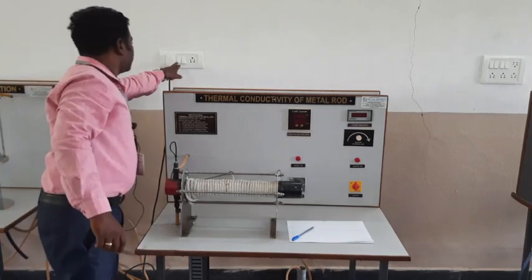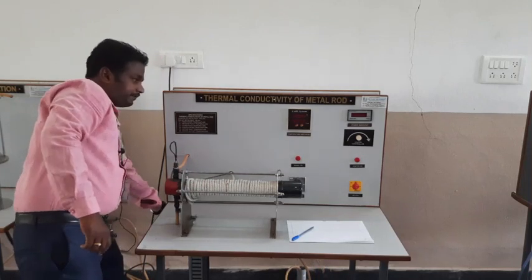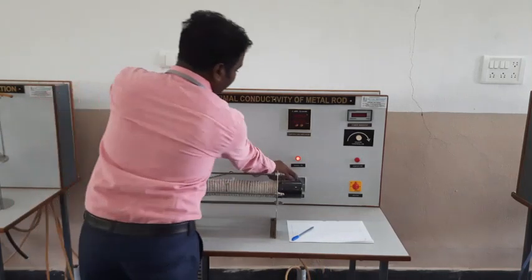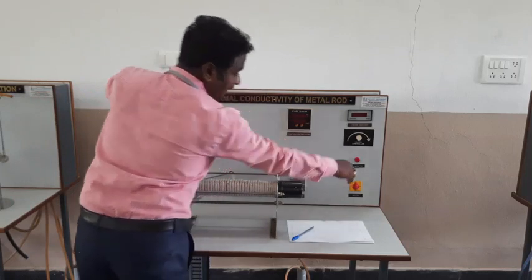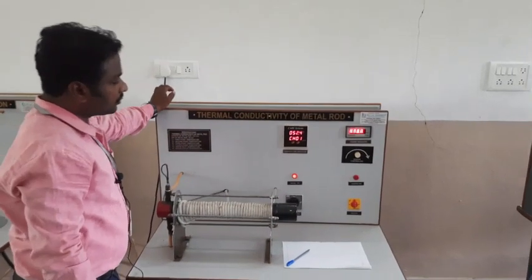And I am switching on the power supply to the equipment, and this is the console switch, and this one is the heater switch. First of all, I am switching on the console switch.